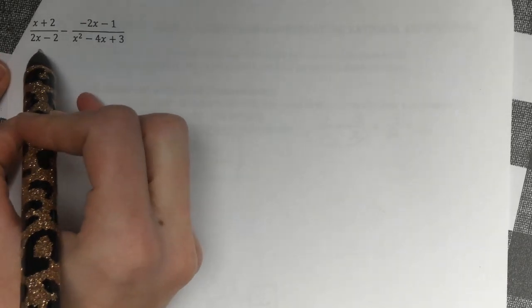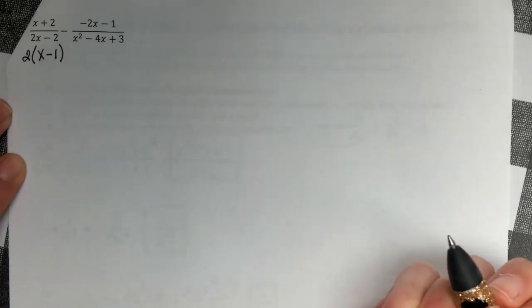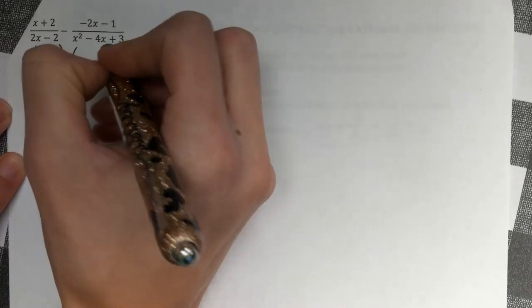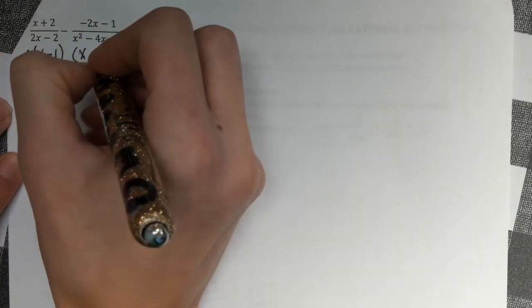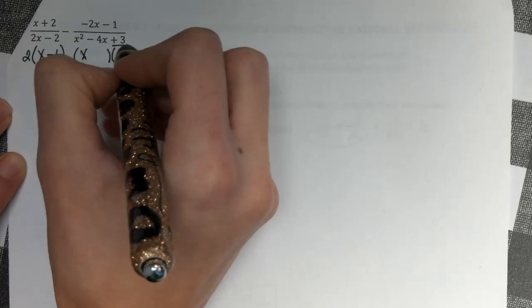So can you factor the first denominator? What can I take out? And that leaves me with? Okay. X squared minus 4x plus 3 leaves me with what? You want factors of 3 to give me 4.